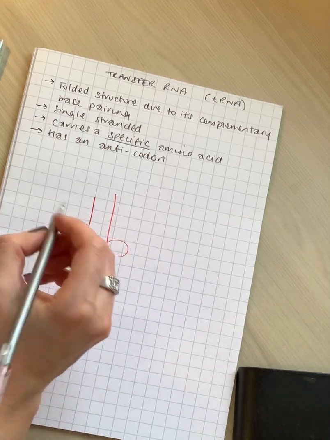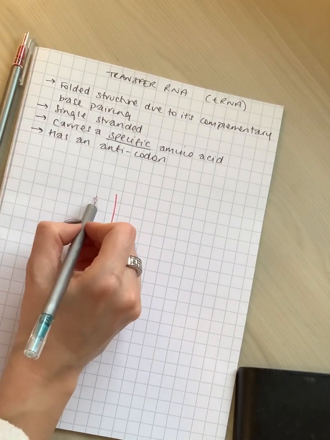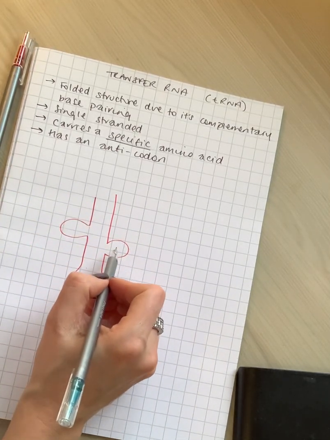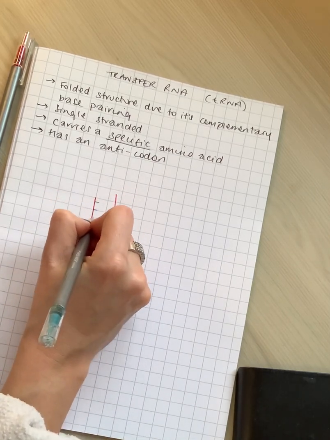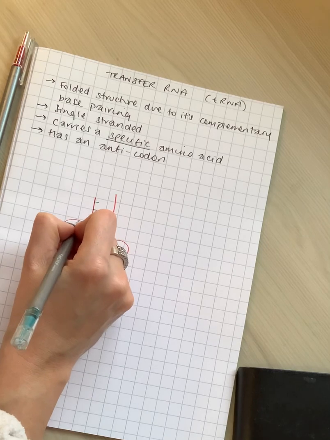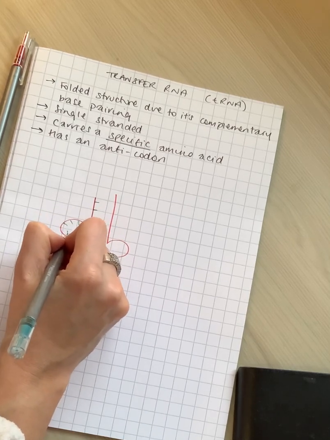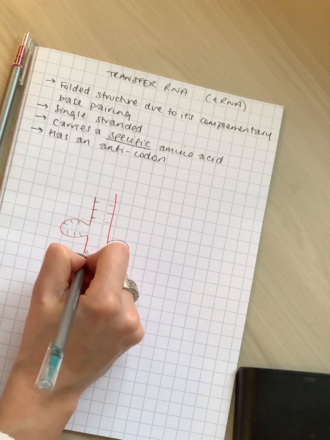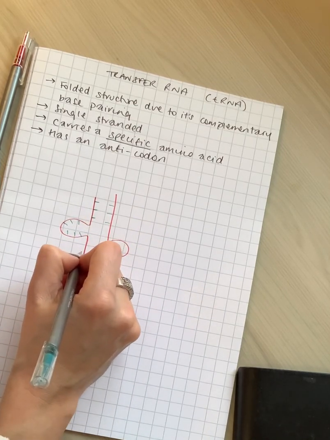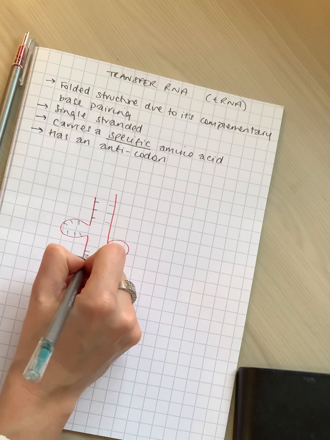Essentially what's going to happen is this is all one strand. If I draw these on, I'm trying to give you examples of why there's folds there.